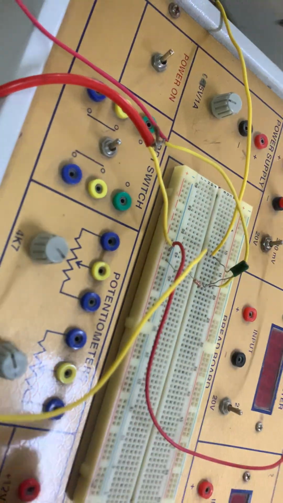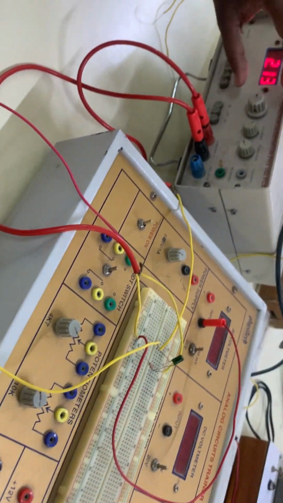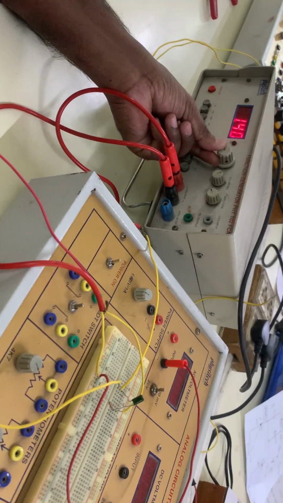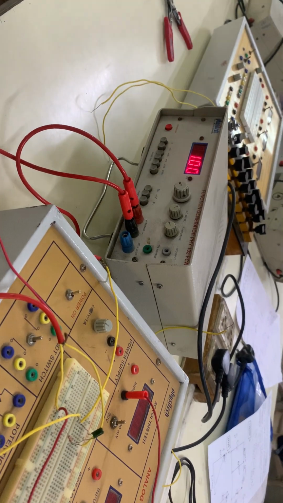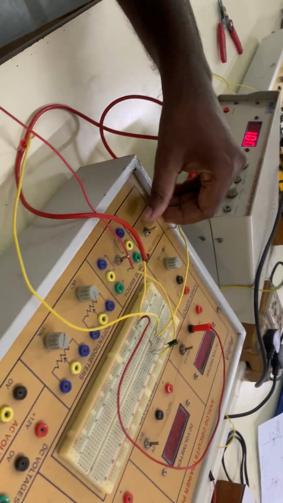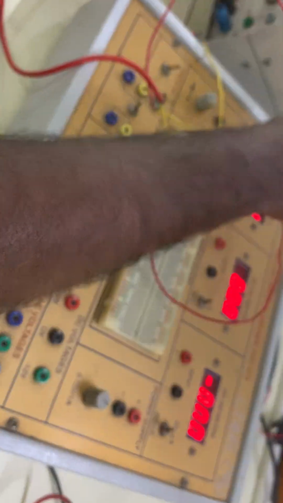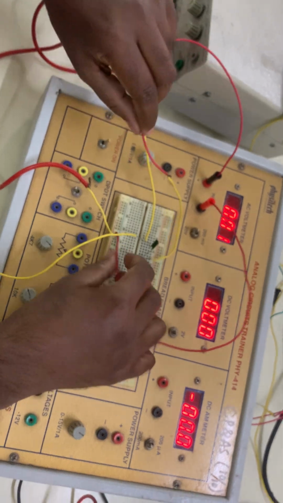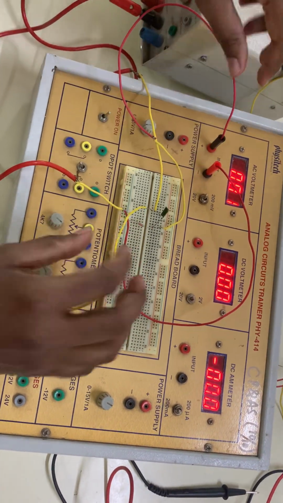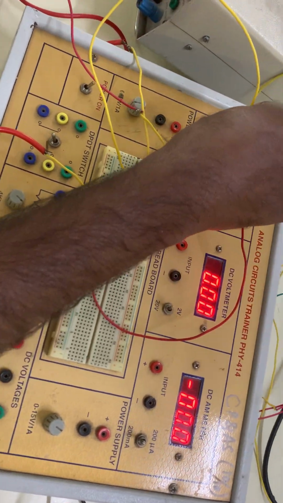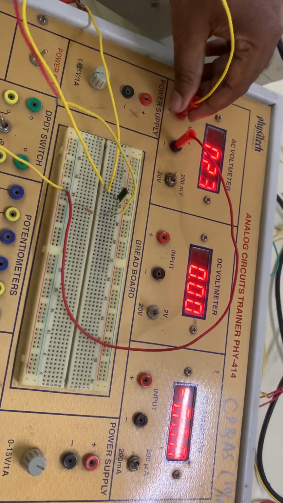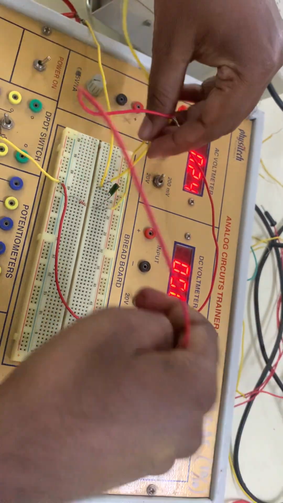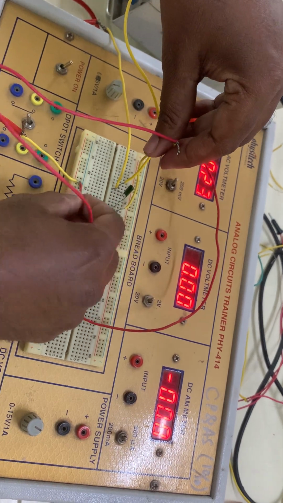What is that procedure? First you have to apply the 100 hertz frequency, 100 into 1 means 100 hertz frequency. Now you are able to see the input, how much input we are applying. Next, for that corresponding input, you see how much output is there.